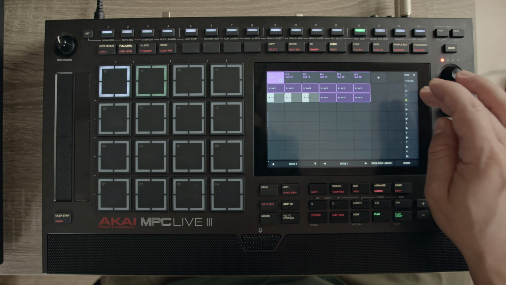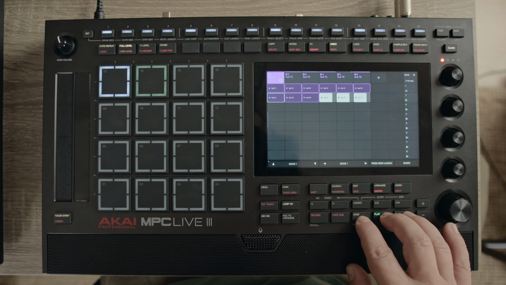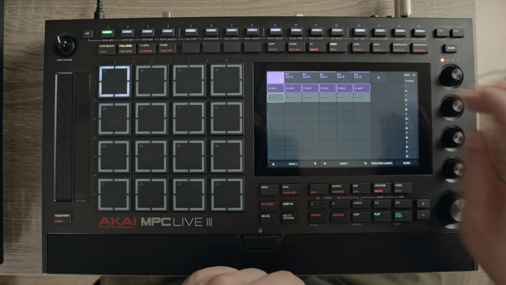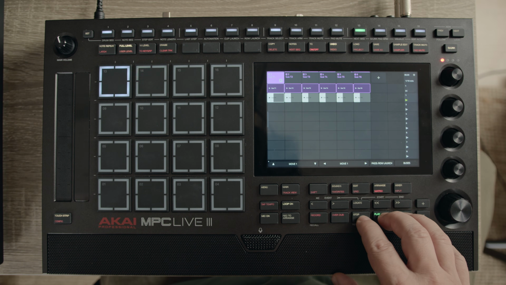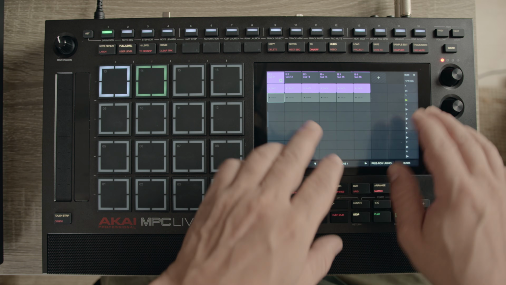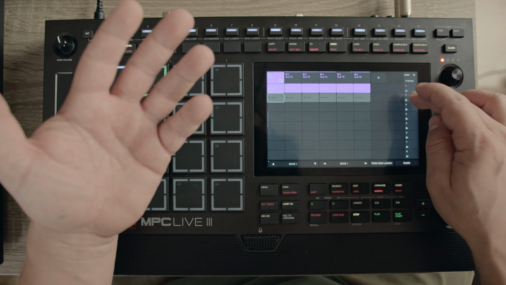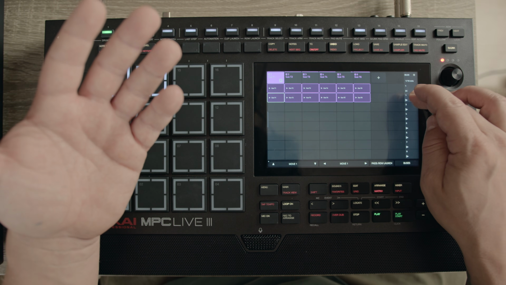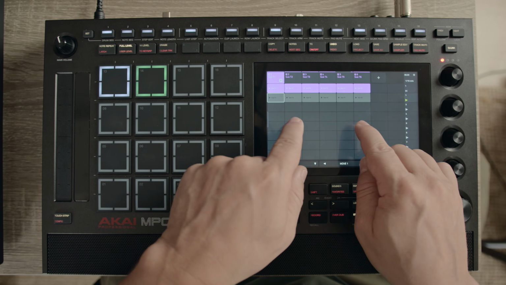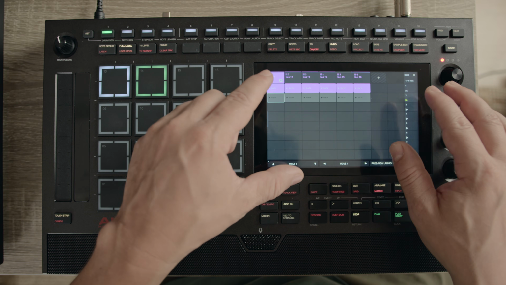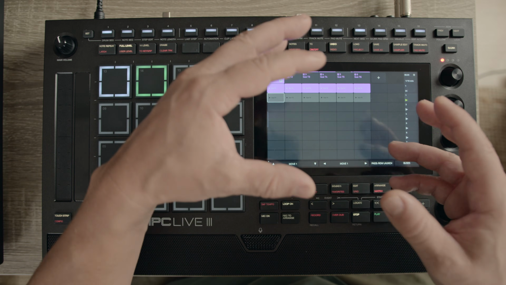See how toggle is doing that? So you can stop the whole sequence. Basically you're doing the mute for the whole thing. And it seems that the mute is not audio, but MIDI.